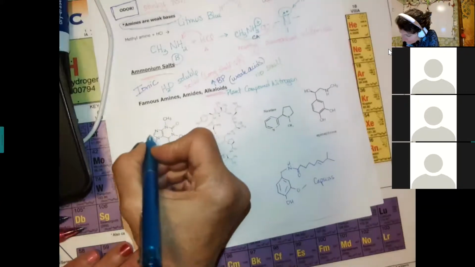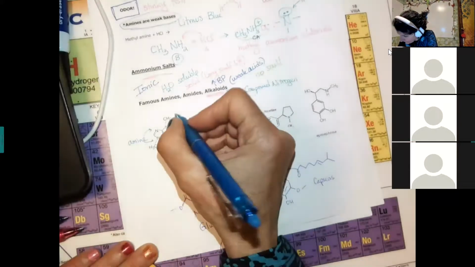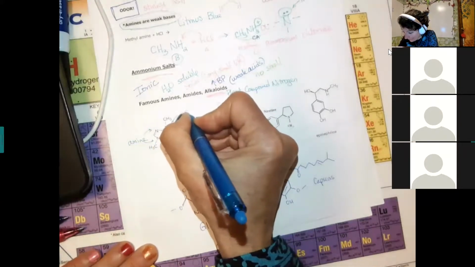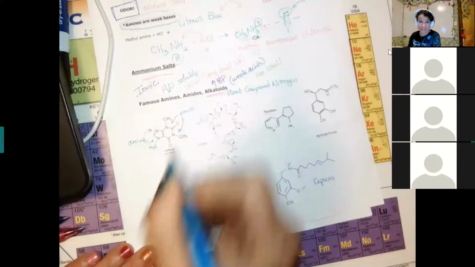So caffeine, these are nitrogens. These are amines over here. But I wanted to point out these other nitrogens are not. These other nitrogens are amides. So does anybody see why those are amides? This is where our topic will be on Thursday. We're almost done, if anybody's still there.